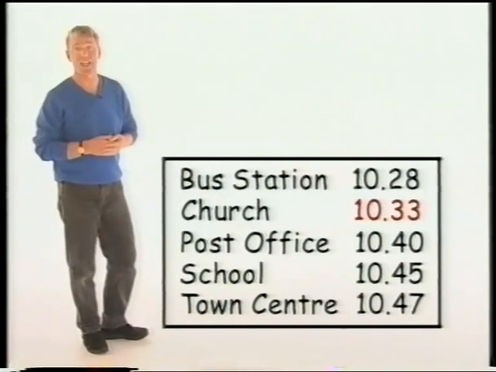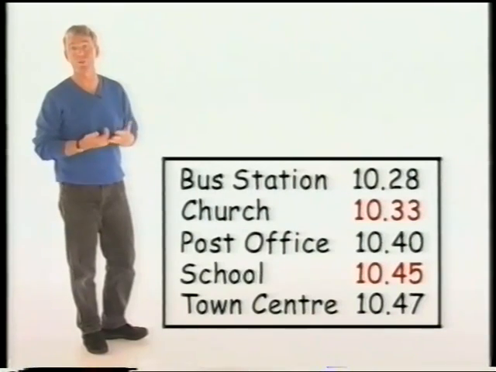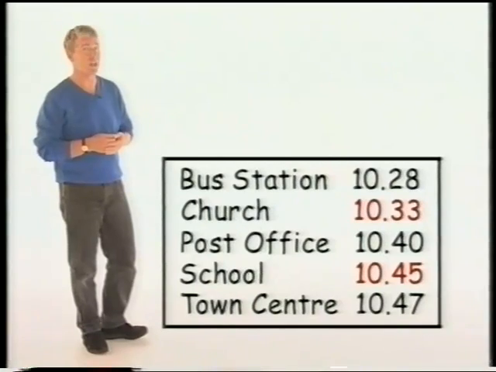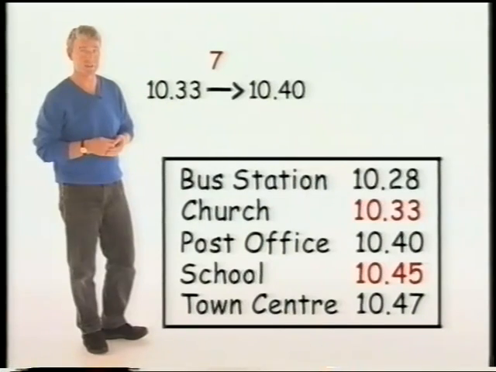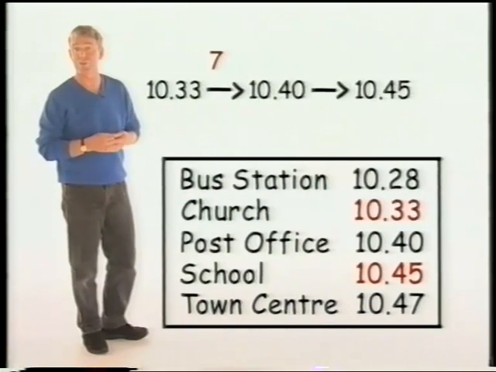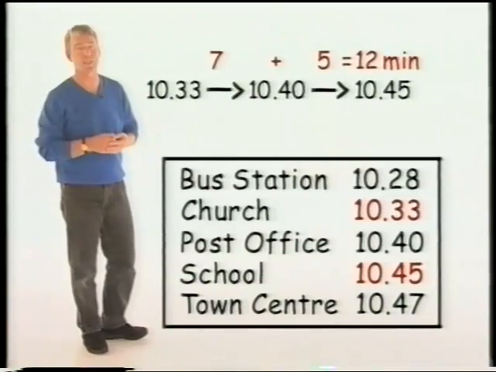It's at the church at 10:33 and at the school at 10:45. The journey time is the difference between those two times. Counting on, 10:33 to 10:40 is 7 minutes, and 10:40 to 10:45 is another 5 minutes. That's 12 minutes altogether.